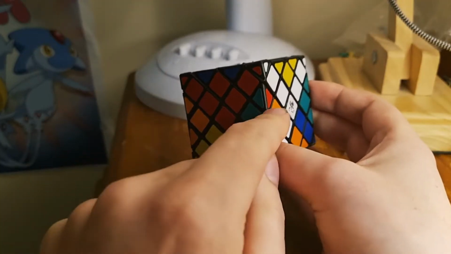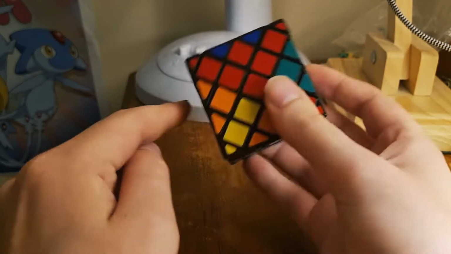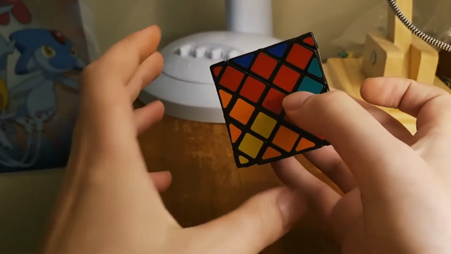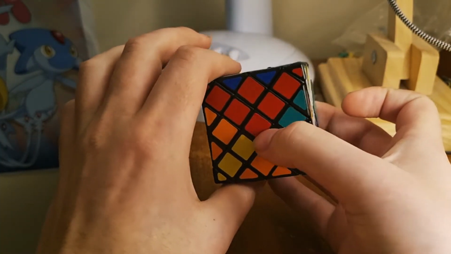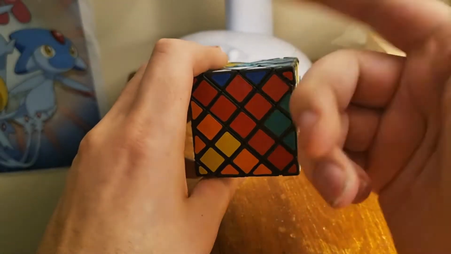This setup. This orange is going to go into here. This red's going to go into here, and this blue is going to go into here. Now that's wrong. But when we do this, what it's going to do is it's going to mix up the other three.